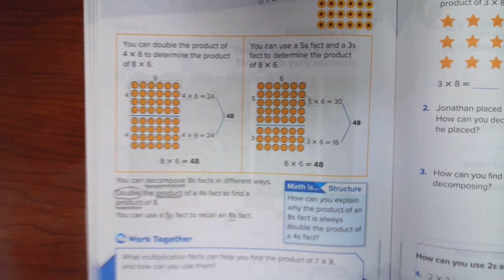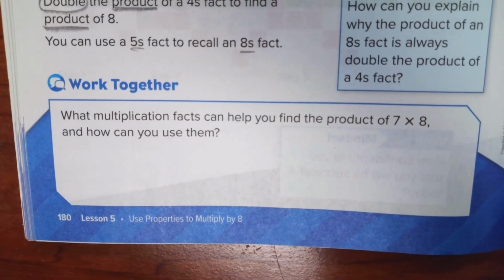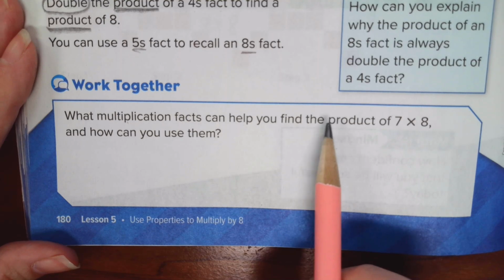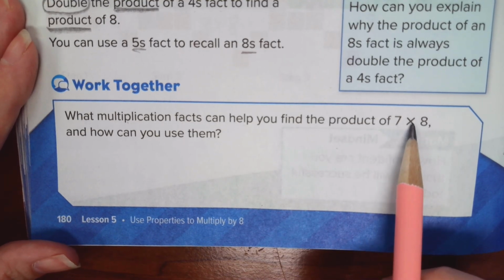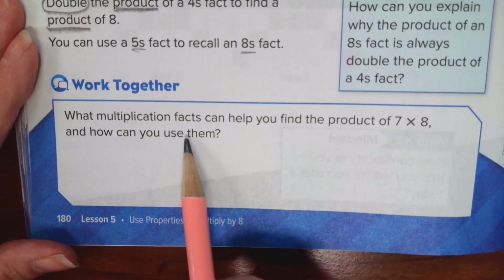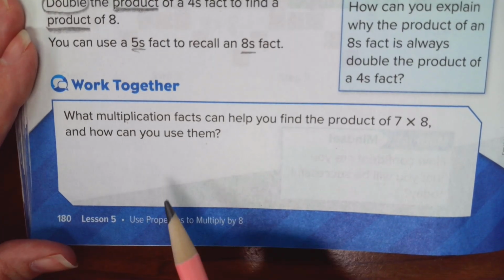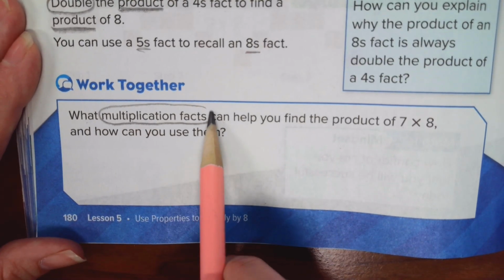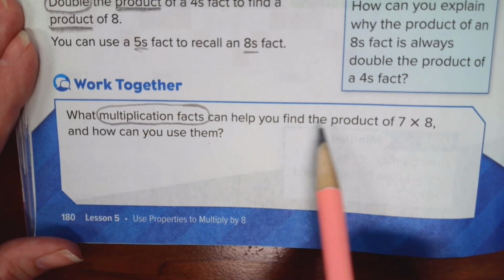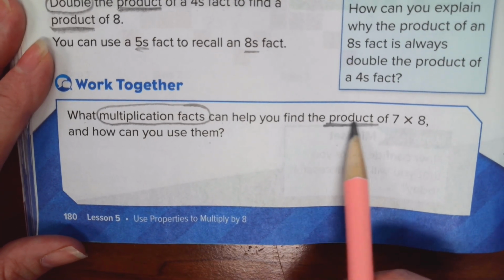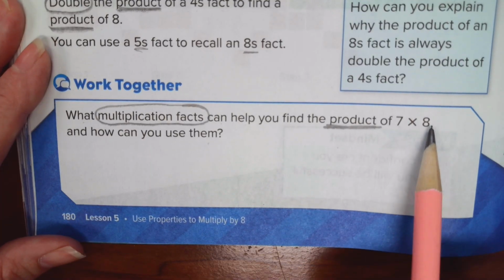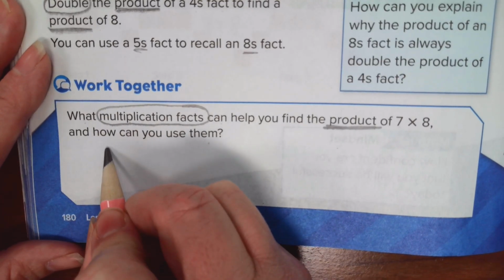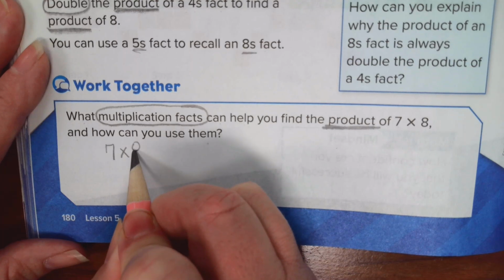So let's look at the work together, and we're going to make sense of this. What multiplication fact can help you find the product of 7 times 8, and how can you use them? So let's reread this. What multiplication facts, so you're looking for the multiplication facts, can help you find the product, so we're looking for the answer of a multiplication problem, of 7 times 8, and how can you use them?